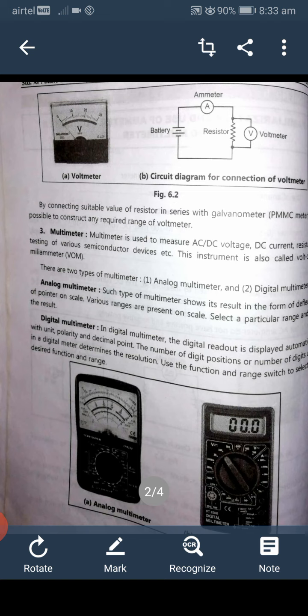The number of digits used in a digital multimeter determines the resolution. Use the function and range switch to select the desired function and range. The diagram of analog and digital multimeter is shown in the diagram below.